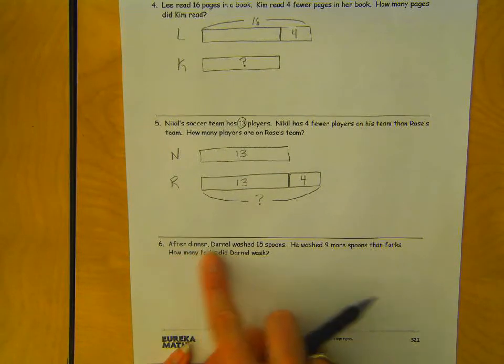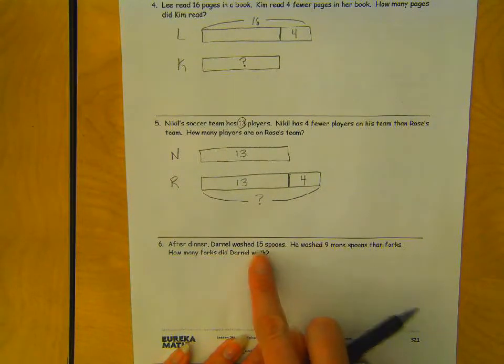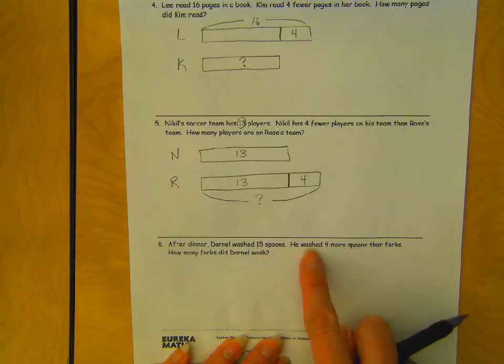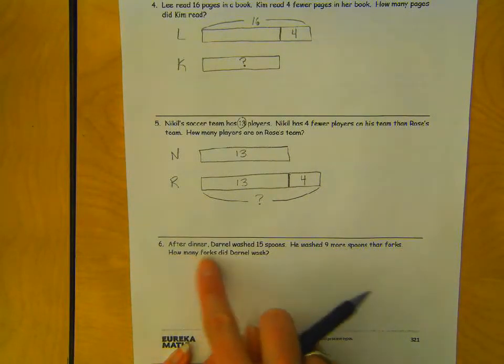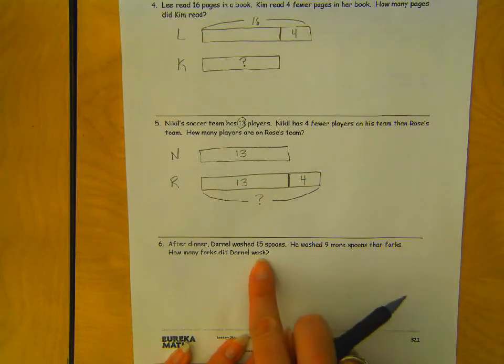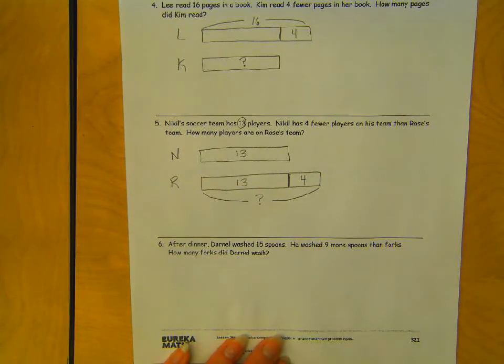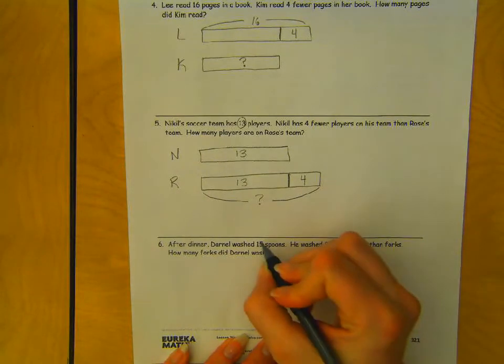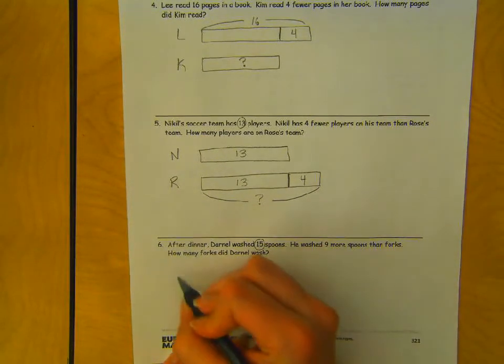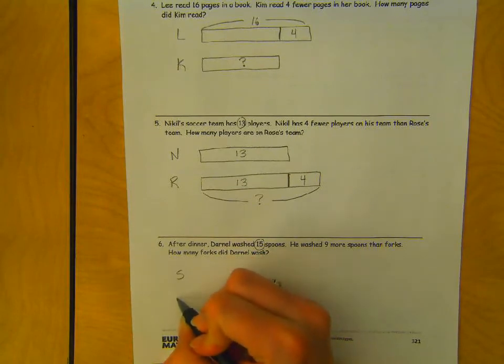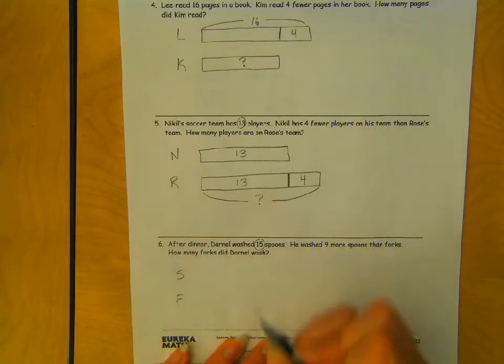After dinner, Darnell washed 15 spoons. He washed 9 more spoons than forks. How many forks did Darnell wash? Ooh, so we have spoons and forks. So 15 spoons. So we'll do S for spoons, F for forks.